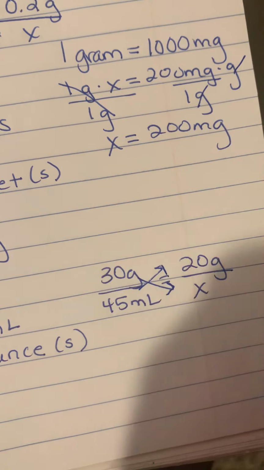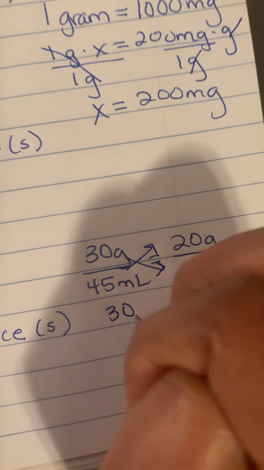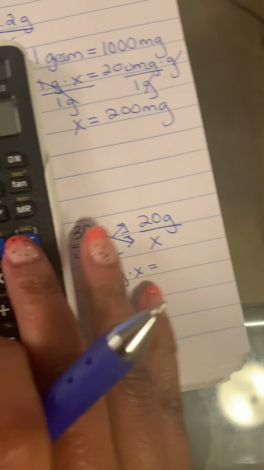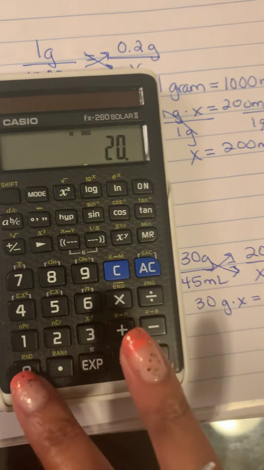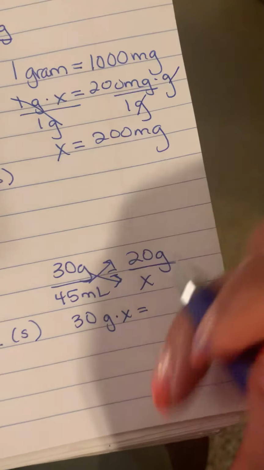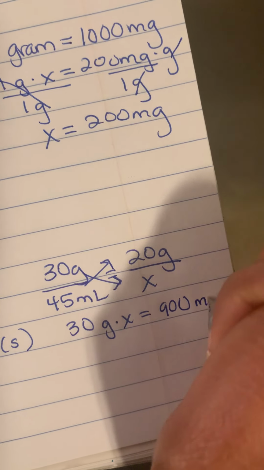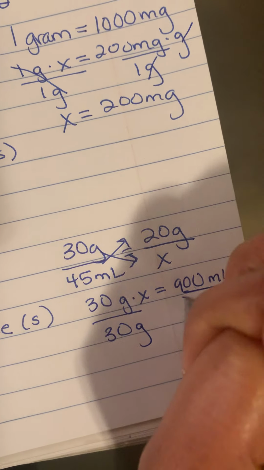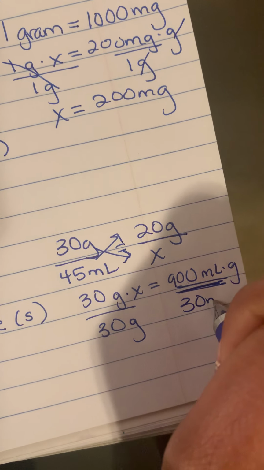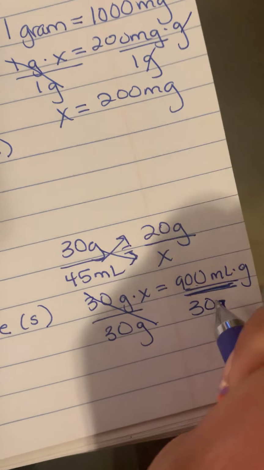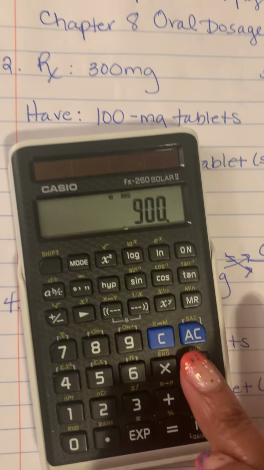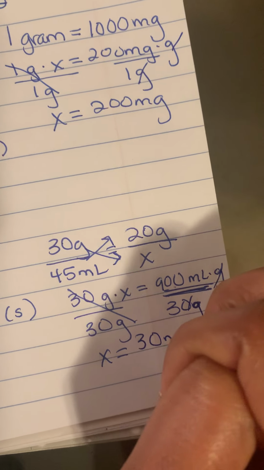Now I want you to cross multiply. 30 times x, or is 30 grams per x. And then now I want you to multiply 45 times 20. 45 times 20 equals 900. So that's 900 milliliters per gram. What's that last step? Divide both sides by 30 grams because we want x to be all by itself. So if I divide, I do 900 divided by 30. The answer is 30 milliliters.